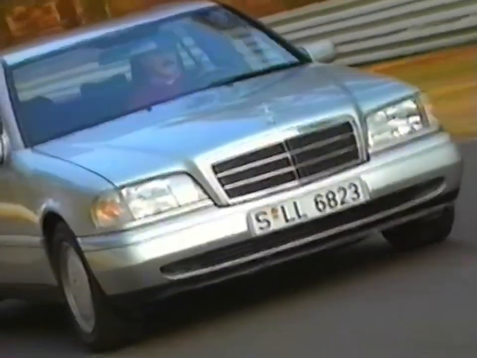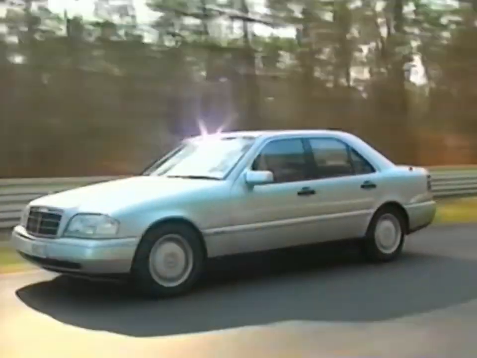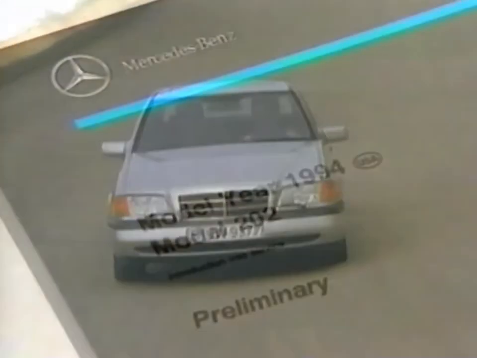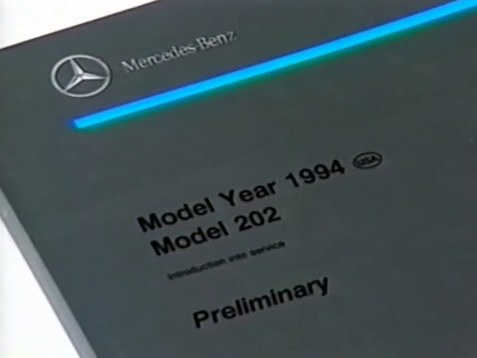This concludes the brief overview of the technical features of Model 202. As mentioned previously, a detailed description of the subjects covered and the many other features not included is found in the introduction manual for Model 202.